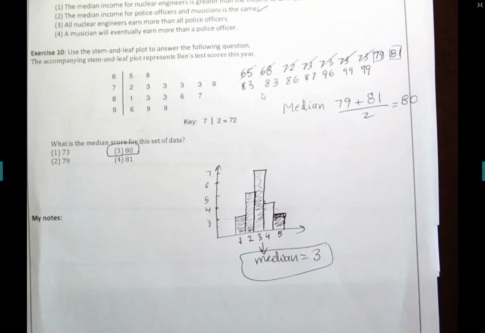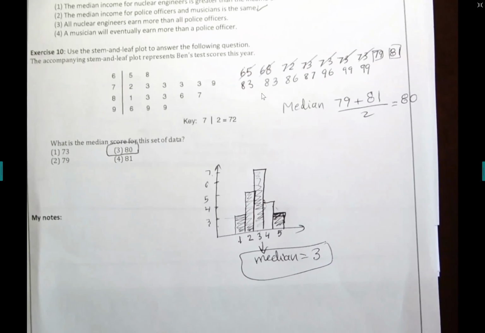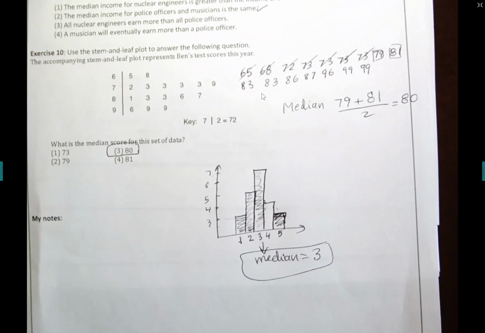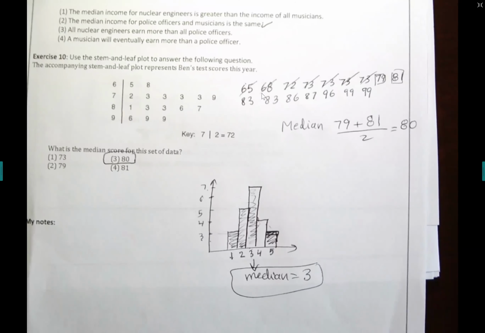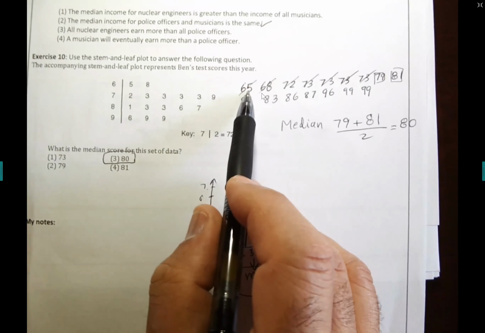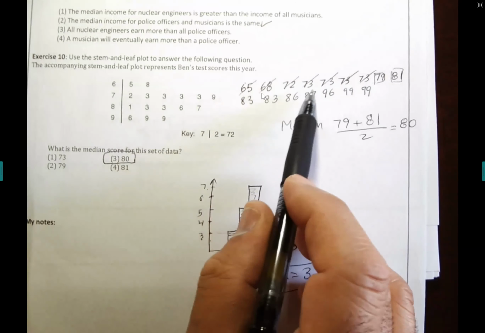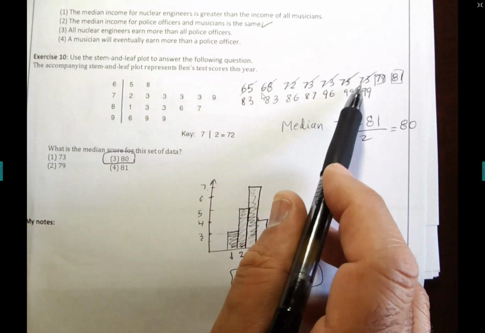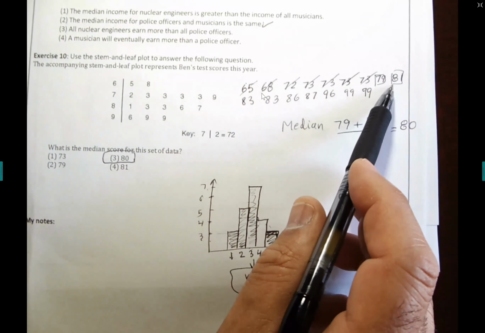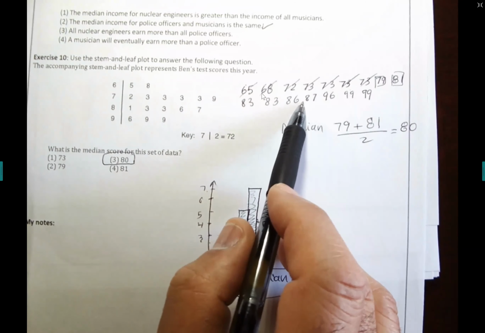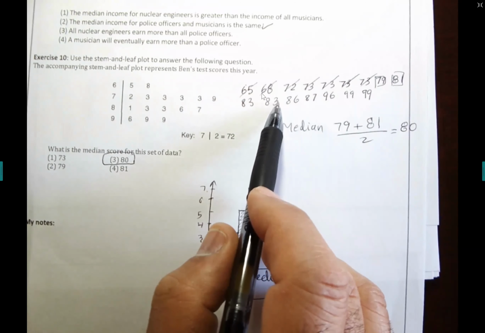Okay. And the last question, use the stem and leaf plot to answer the following question. This is a stem and leaf that represents Ben's test score for the year. What's the median? Okay, what I did here, guys, I just rewrote the data set. 65, 68, 72, 73, 73, 73, 78, 73, 81, 83, 83, 86, 87, 96, 99, and 99.